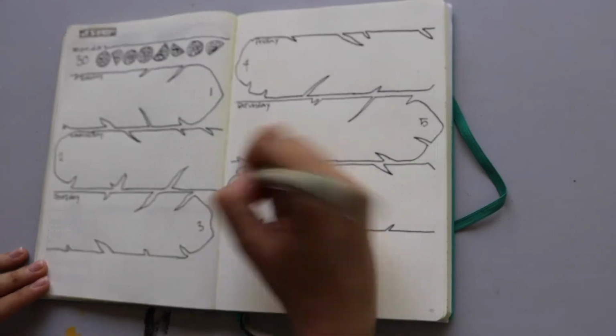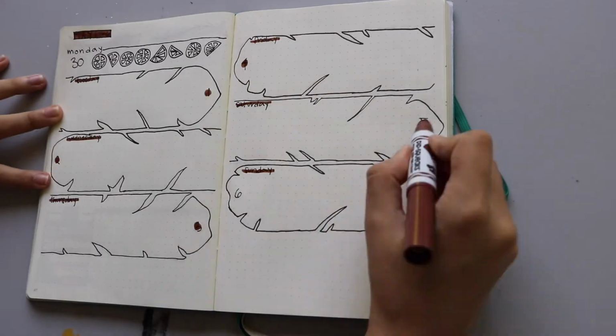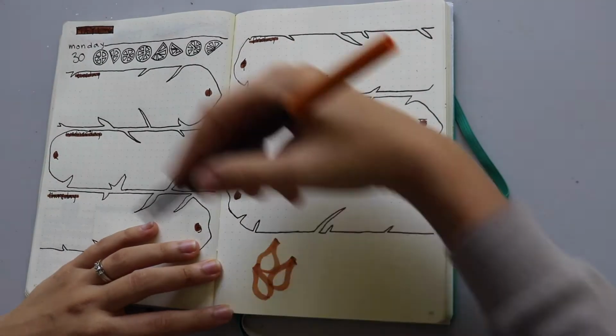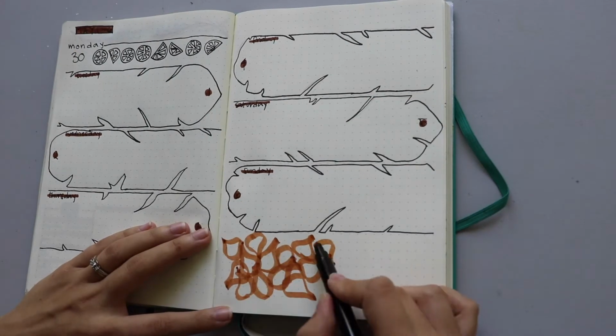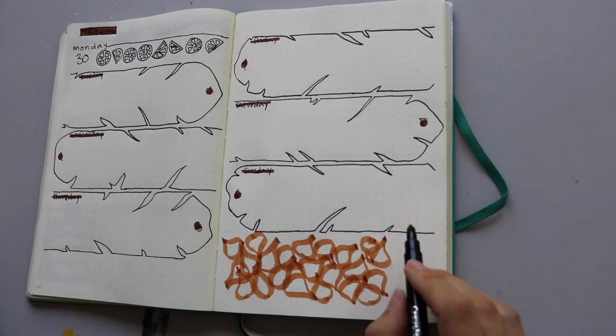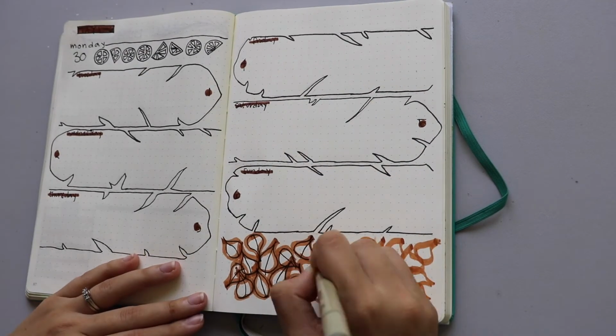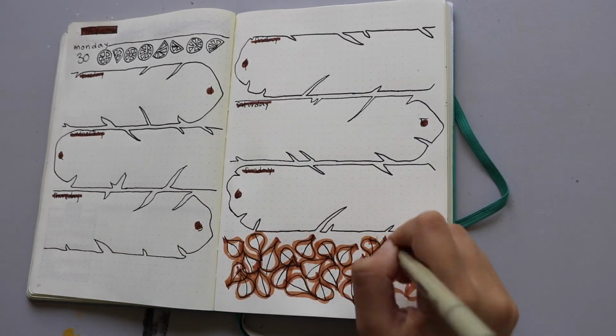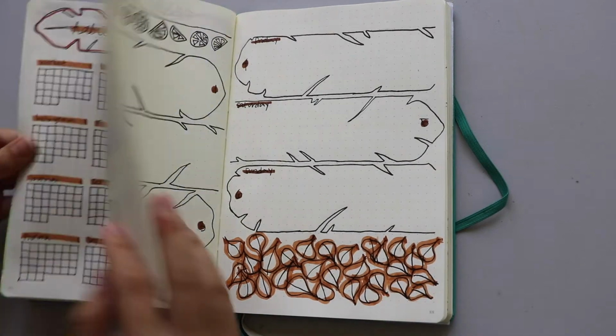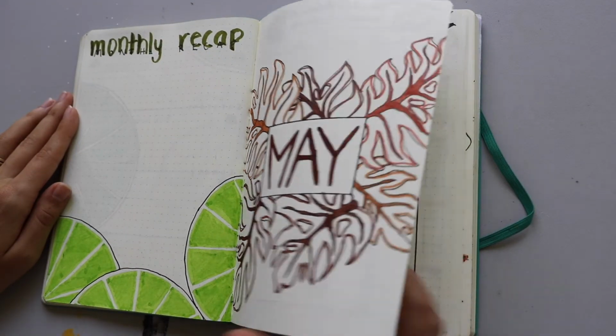At the bottom of this page, I started sketching out a whole bunch of little leaves and things. I thought I was gonna love it. In hindsight, it turns out I actually really hated it. I don't like the way it looks at all, so I may be changing that up later, but it is what it is, and you live and you learn. Here is the final flip through.